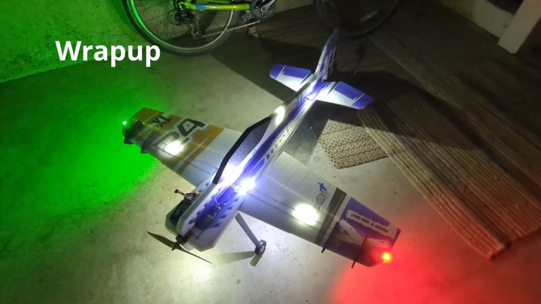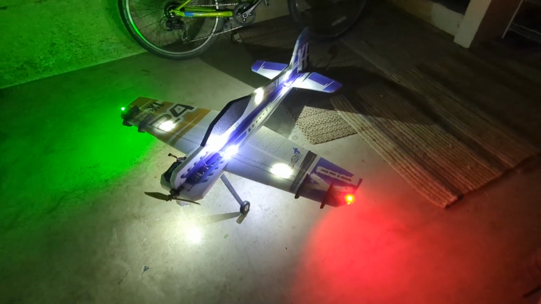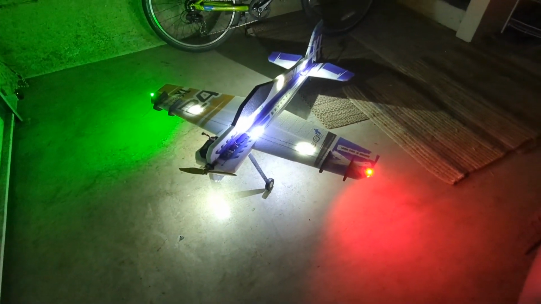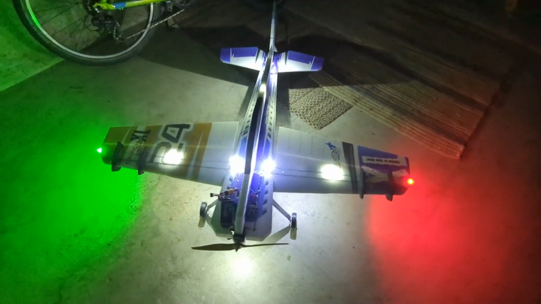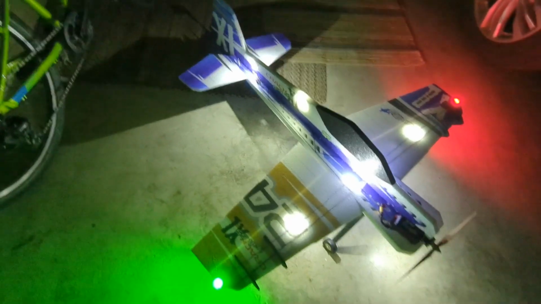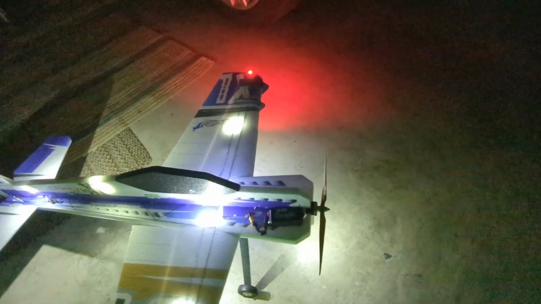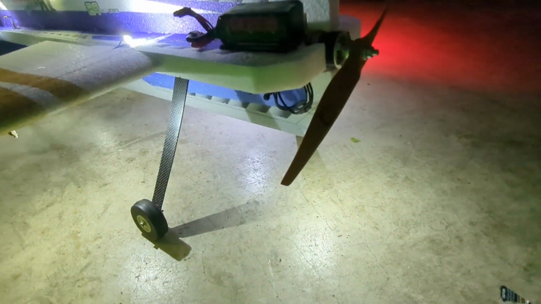All right, evening has come, so we can take a look at what this thing looks like in an otherwise dark room. So you can see it lights things up pretty nice. And there's lights underneath, so when you're coming in for a landing, you can see the ground.